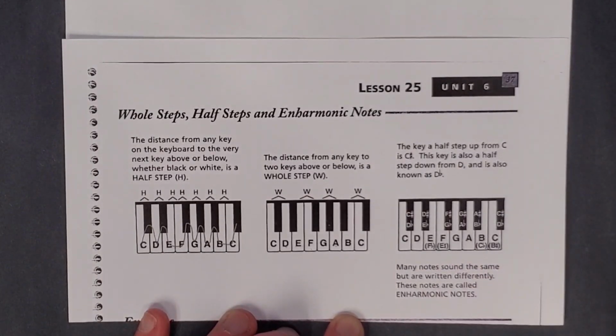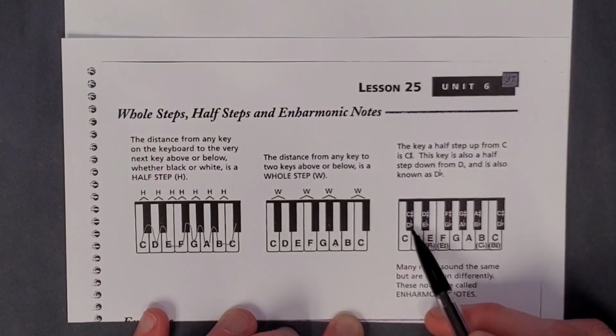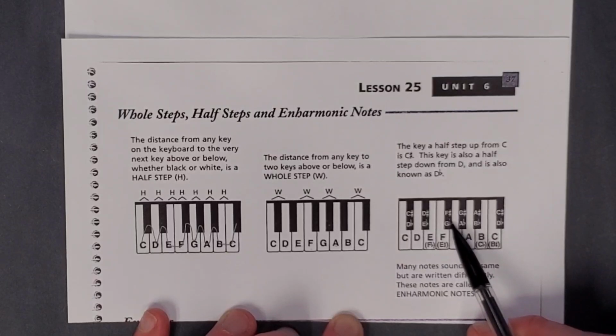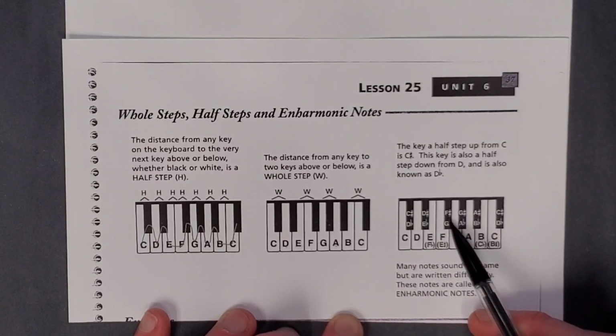There's a ton of enharmonic notes. Like we already talked about the one example, C sharp and D flat. F sharp and G flat. If you're coming up from the F, it's an F sharp.